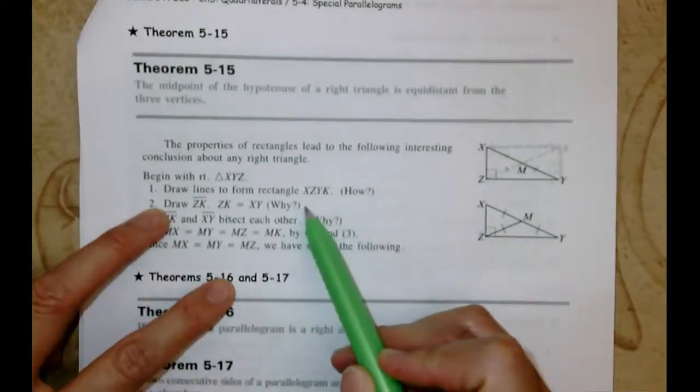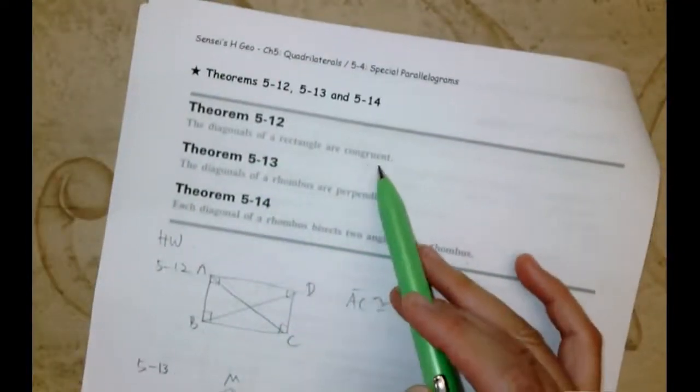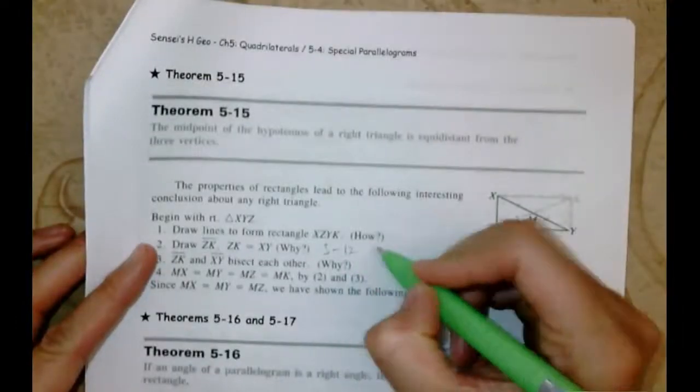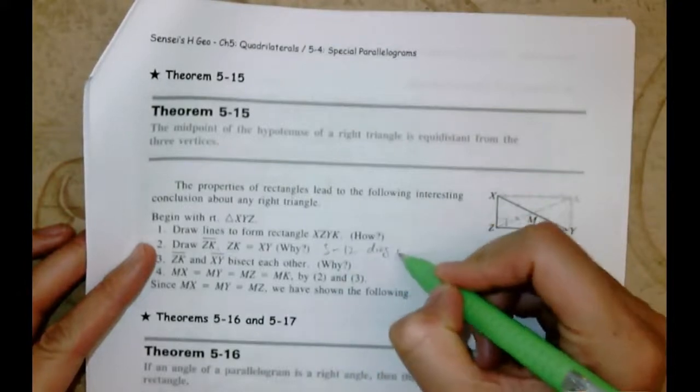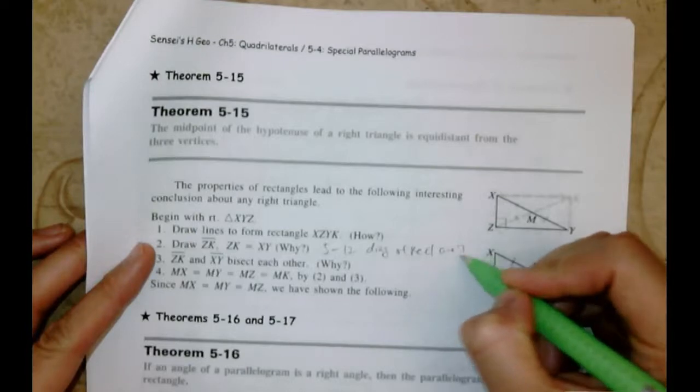So this one is coming from this, right? The diagonals of rectangles are congruent. Once you prove it, you can use it. So this is the 12. The diagonals of a rectangle are congruent, right?